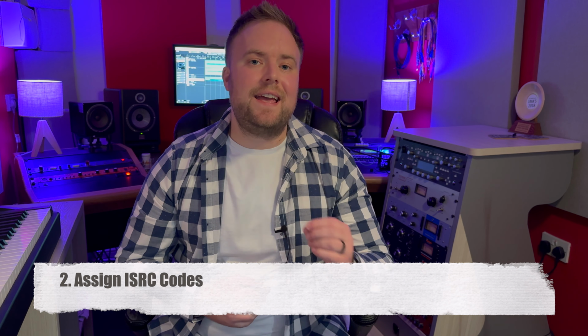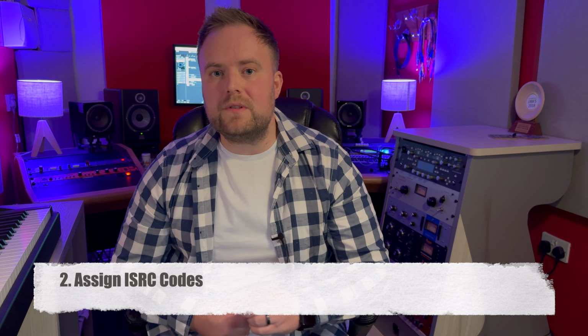Now the second thing that you need is to be able to assign an ISRC code to your music. Now an ISRC code is a unique 12-character code that you will assign to every single song that you release. Each song will have its own unique ISRC code. And when you sign up to your PRO, they will give you what's called an ISRC stem. And this is the first 5 characters of your ISRC code. Those first 5 characters will always be the same. The other 7 characters of your ISRC code you will assign yourself.